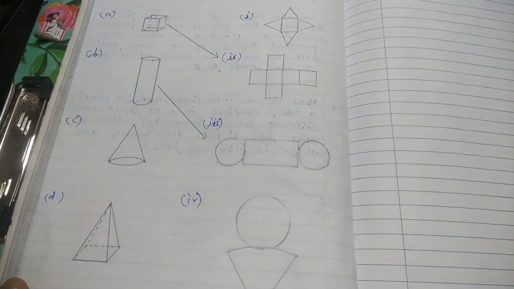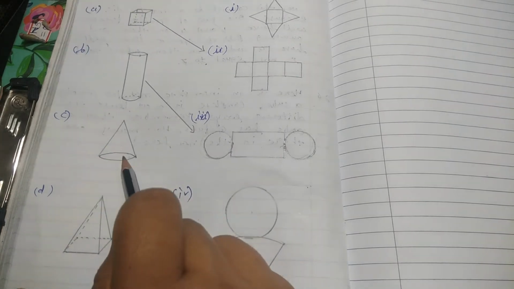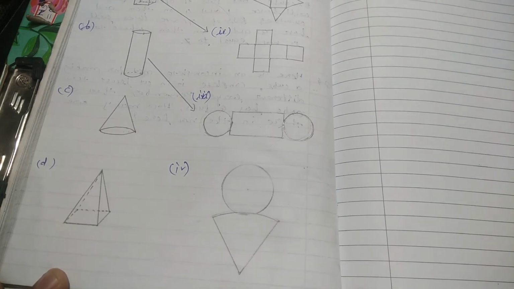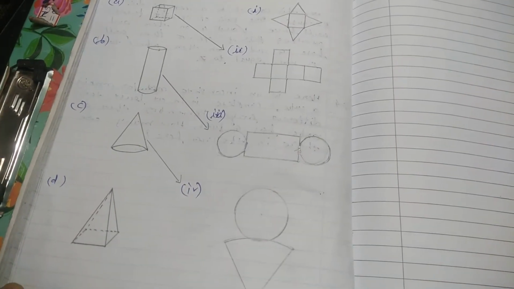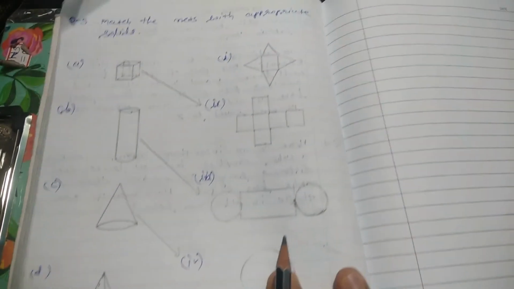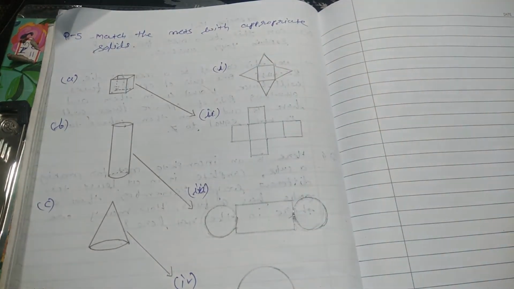Next, this is a solid, cone. So the net for the cone, we can directly say, is this one. And last, this is a pyramid. So the net for the pyramid, as we have already discussed earlier, is this one.